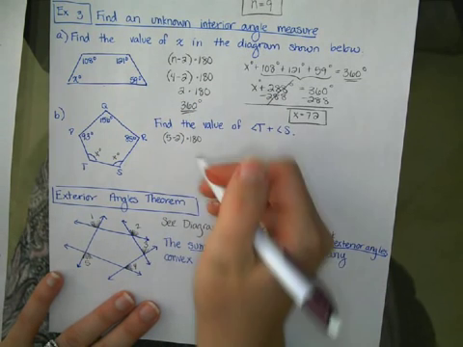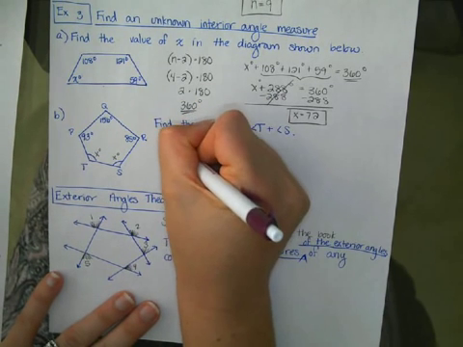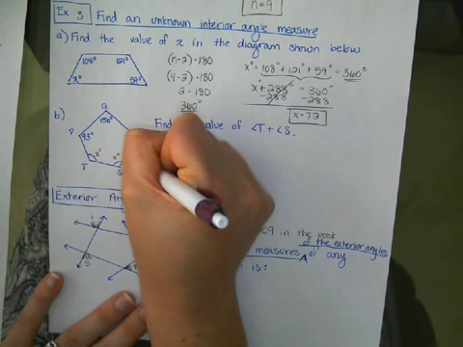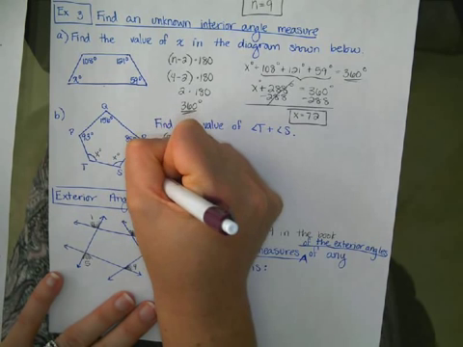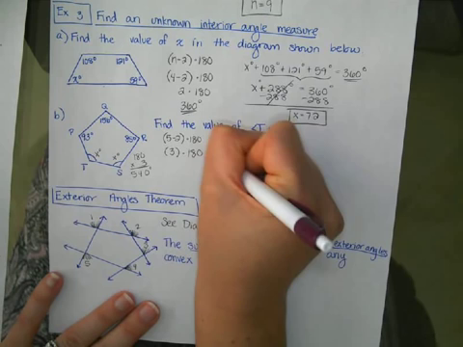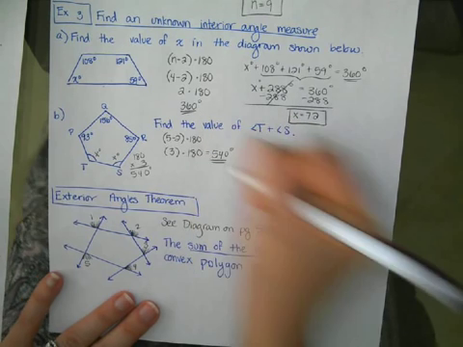So that's something I need to know. Now what do I do with all these pieces like I did up here? Excellent. I add them. So I have 93 plus 156 plus 85 plus x equals what? Good. 540 degrees.